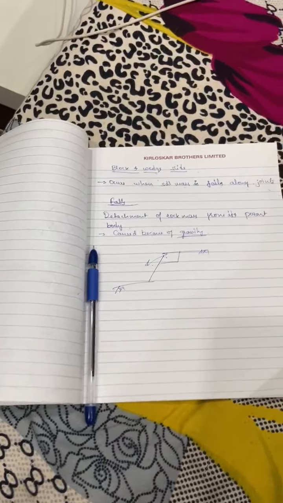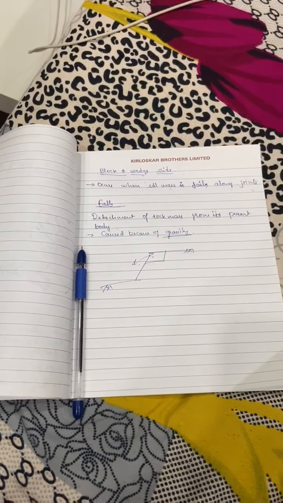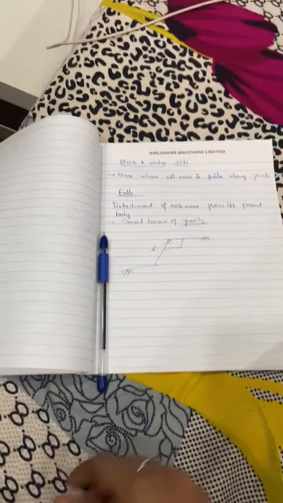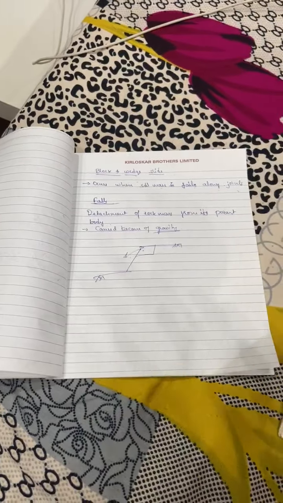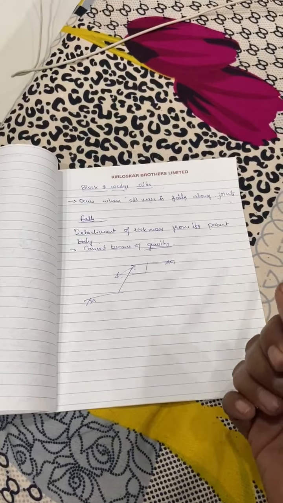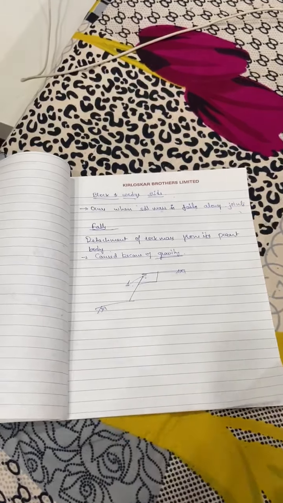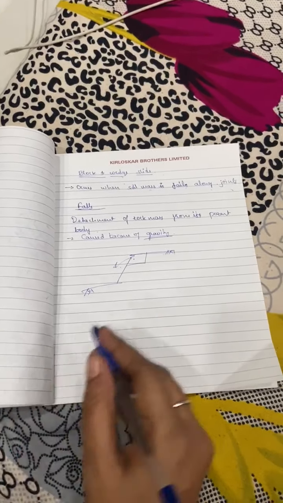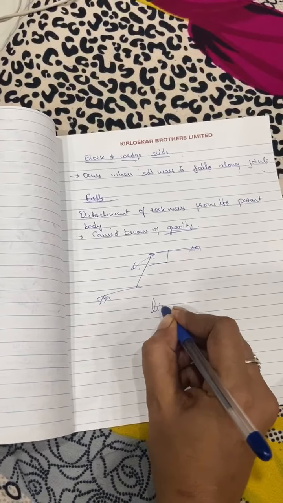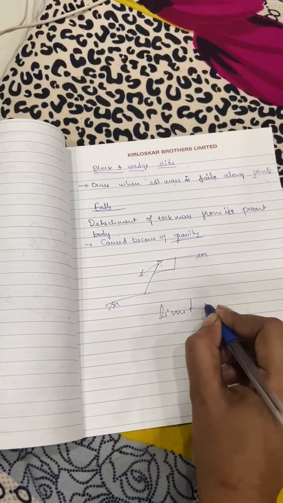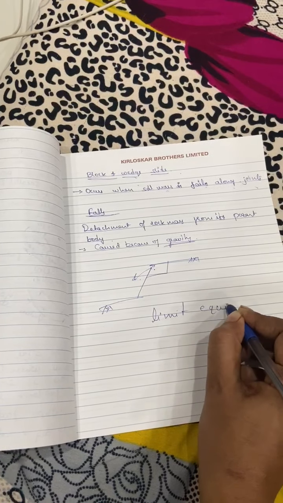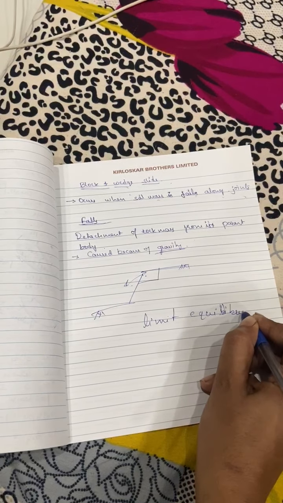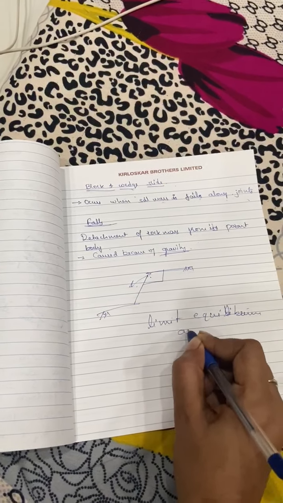Tomorrow we will see how you are going to analyze the stability of slopes. Normally slope stability is analyzed commonly by using the limit equilibrium approach. I think you would have studied this limit equilibrium approach.